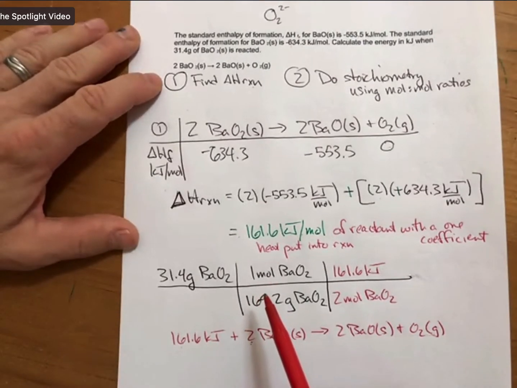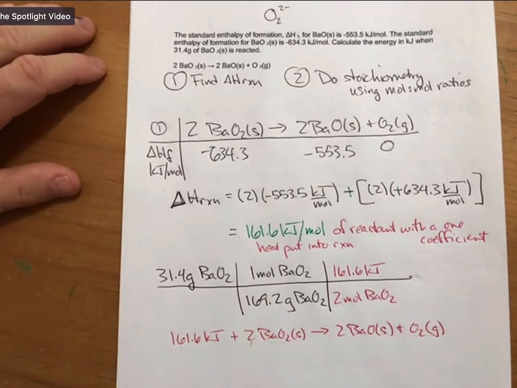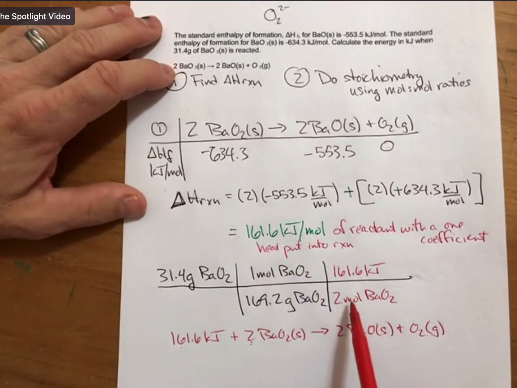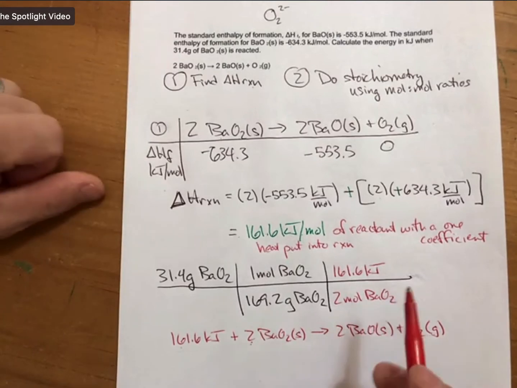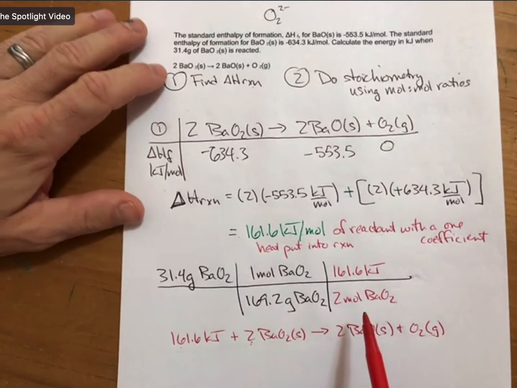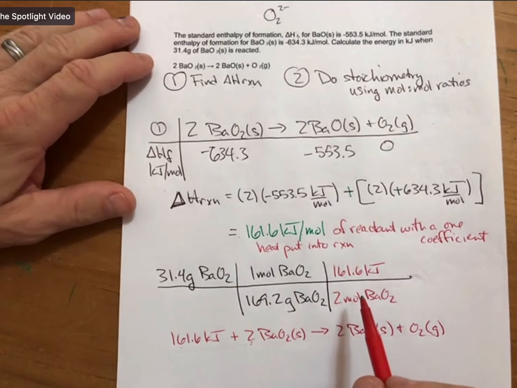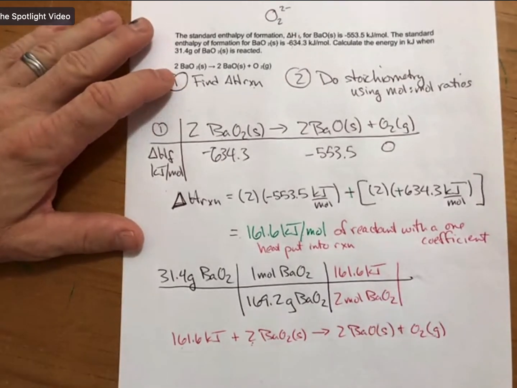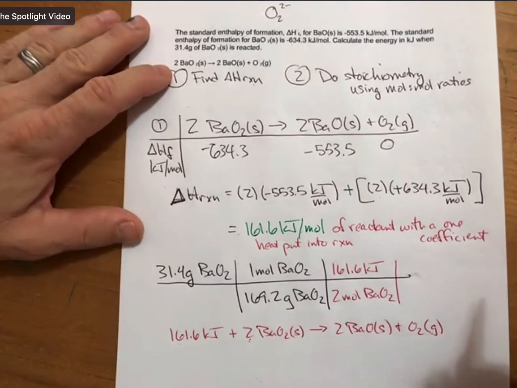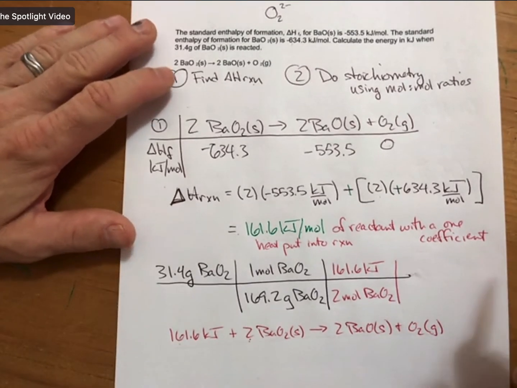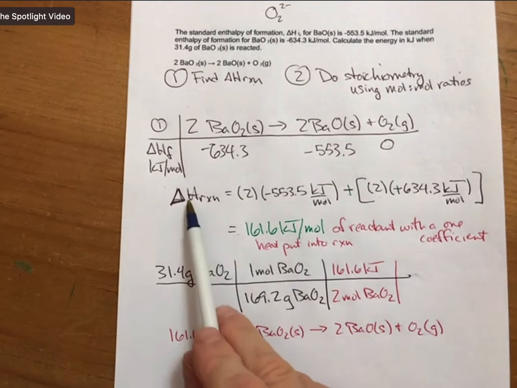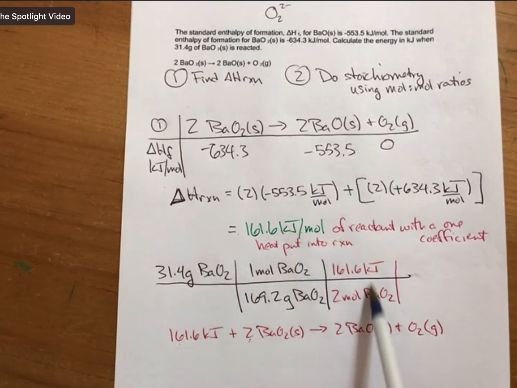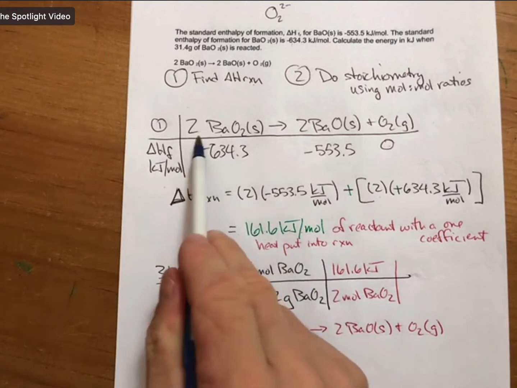That is a relatively advanced topic, meaning to be able to think about this is useful to do, but it is a little tricky. All right. Any questions about that? Okay. So yes, even though the delta H reaction is 161.6 kilojoules per mole, it does take 2 moles based on the reaction that we're given.